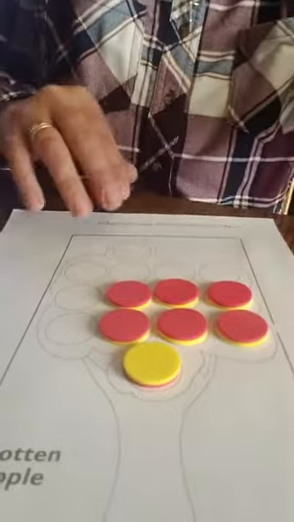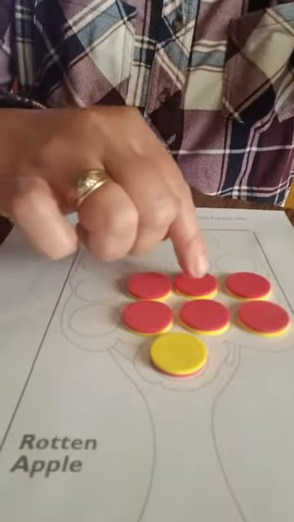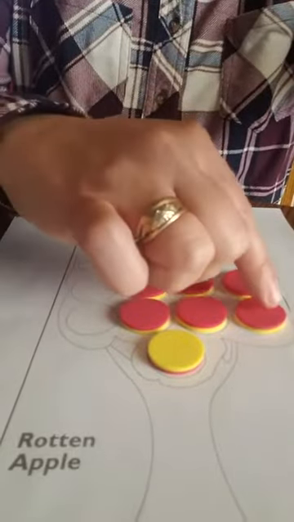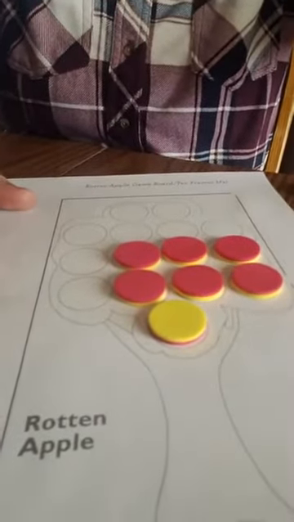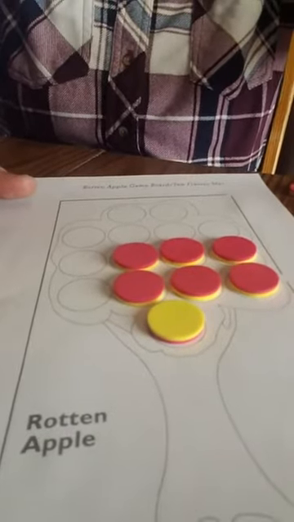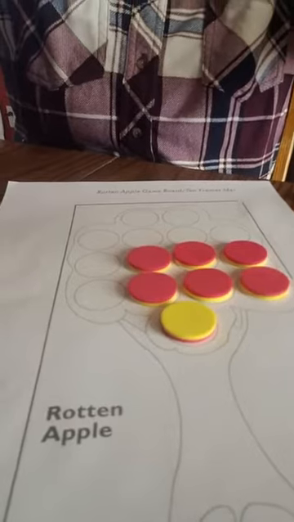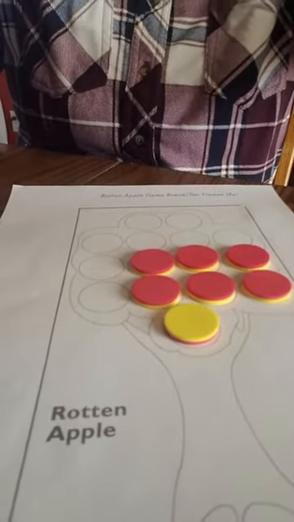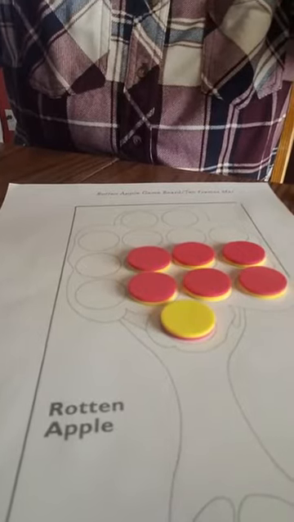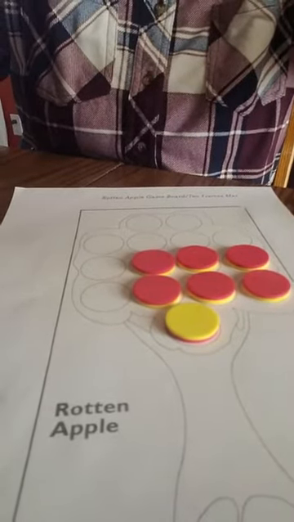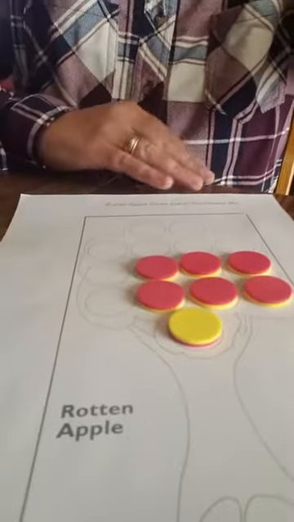Alrighty, player 1 will take another apple and player 2 will take another apple. How many apples do we have left? 1, 2, 3, 4, 5, 6, 7. We had 15 apples to start with. What is 15 minus what to get 7 apples?